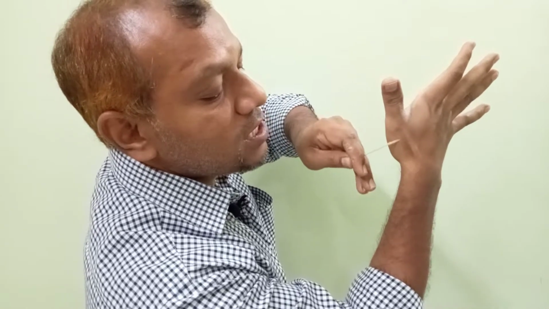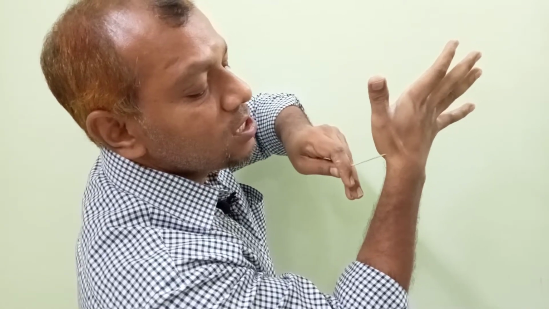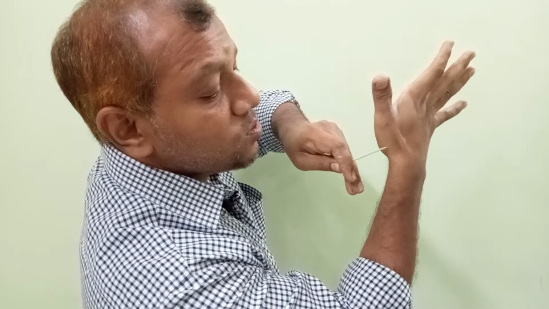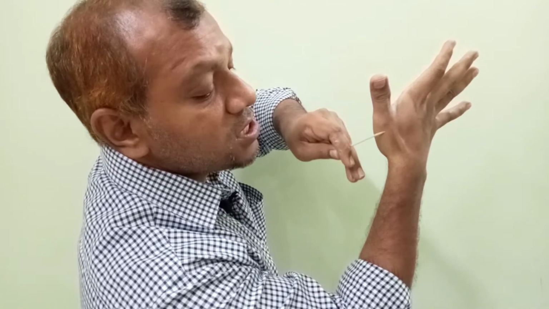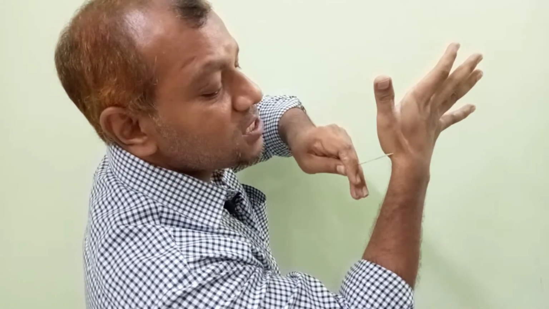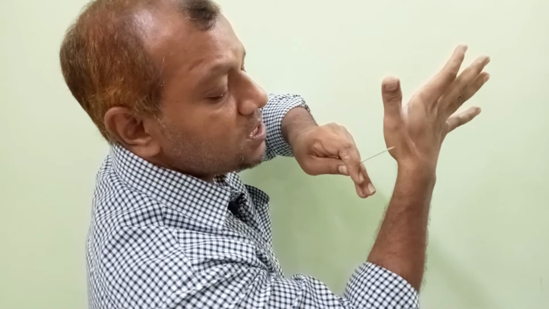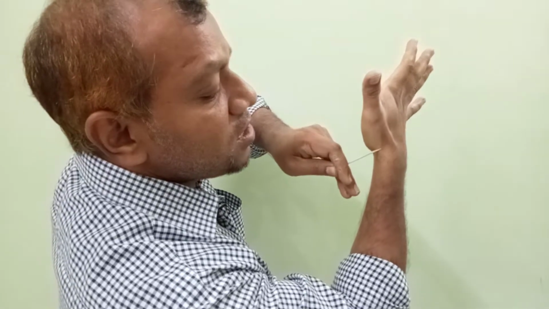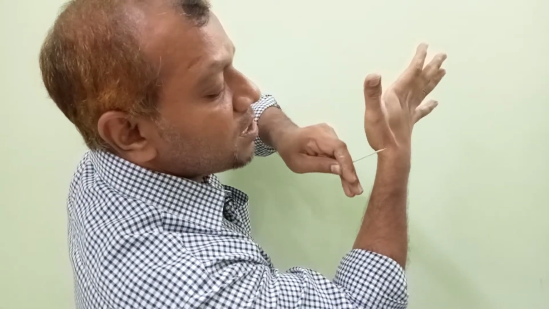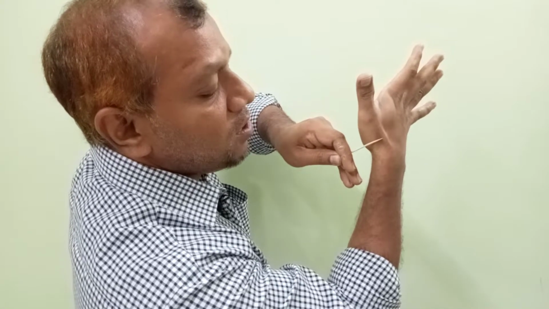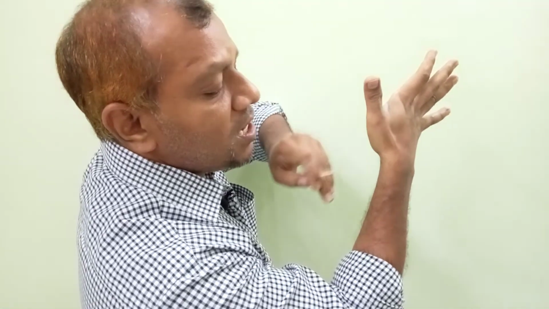And what about the two tendons forming the lateral boundary here? Two tendons are present inside. So the two tendons are abductor pollicis longus and extensor pollicis brevis. Abductor pollicis longus and extensor pollicis brevis. These are forming the lateral boundary. Medial boundary, extensor pollicis longus tendon.